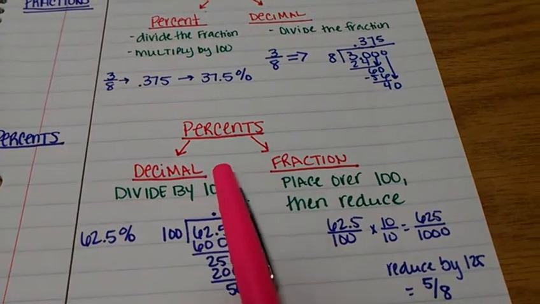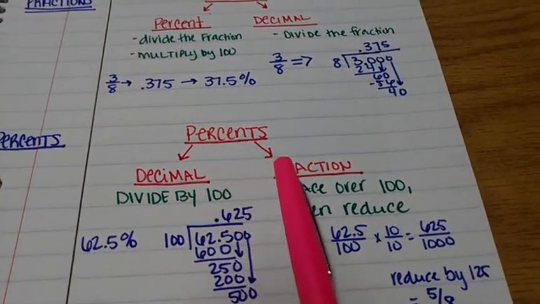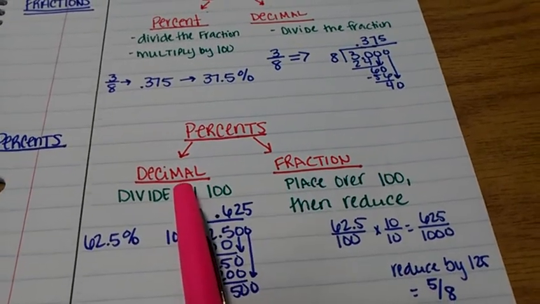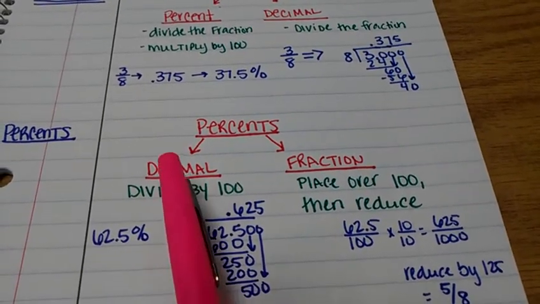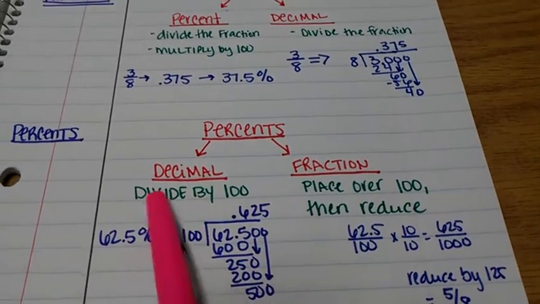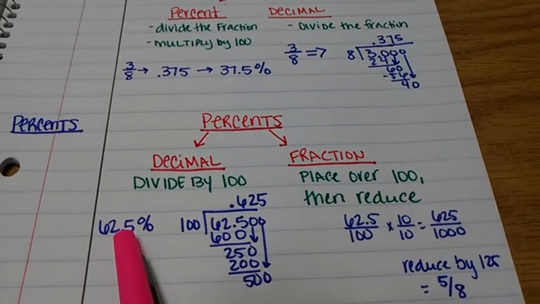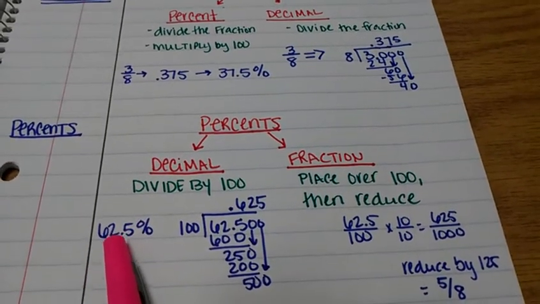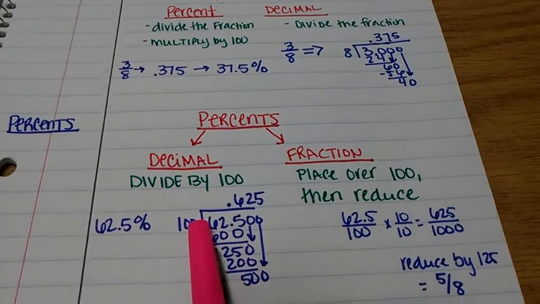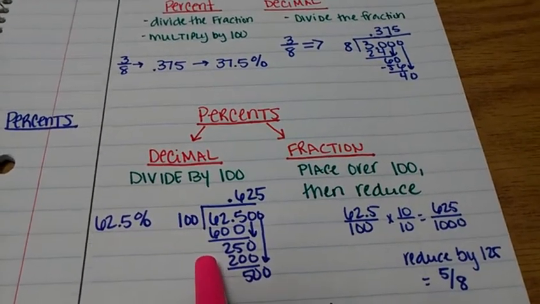Next we've got percentages. You can take a percentage and change it to a decimal, or you can have a percent and change it to a fraction. The opposite of taking a decimal to a percent is taking a percent to a decimal. Instead of multiplying, you divide by 100. So if I've got 62.5% and I move that decimal 2 spaces to the left, or I divide by 100, you get decimal 0.625.